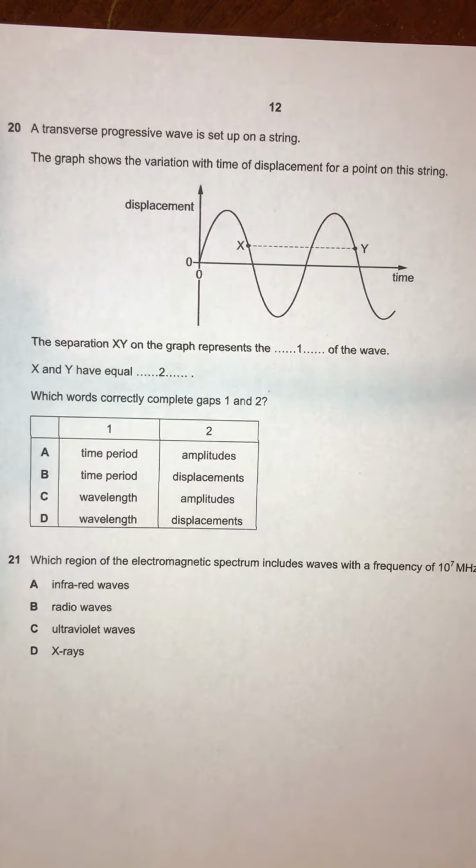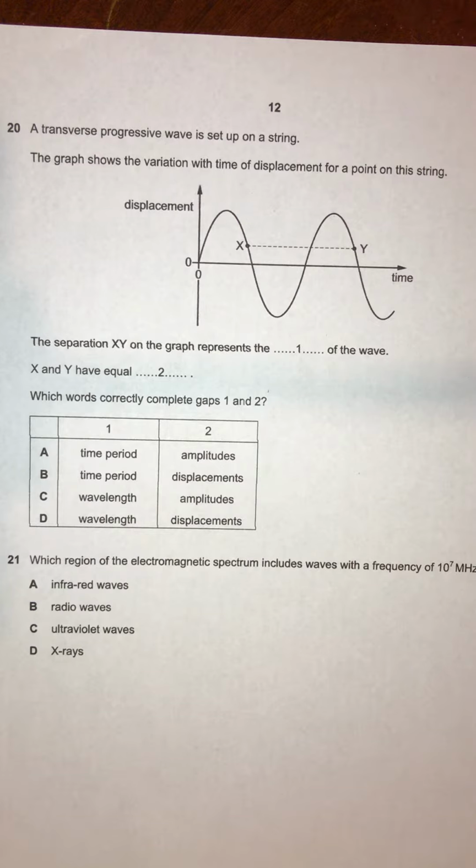In this video, I'm going to be going over question number 20 from the AICE Physics syllabus code 9702, paper 11 from May-June 2018. The question reads, a transverse progressive wave is set up on a string. The graph shows the variation with time of displacement for a point on this string. And you can see the figure there.